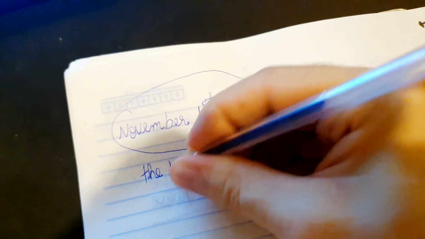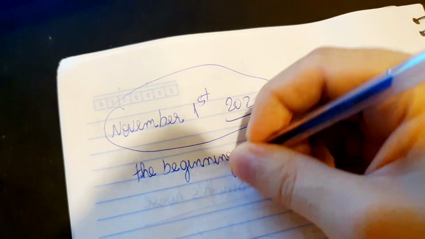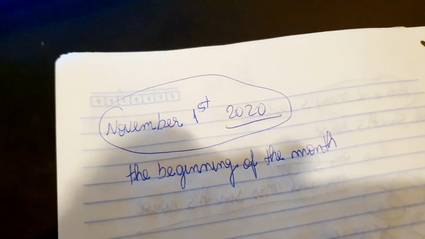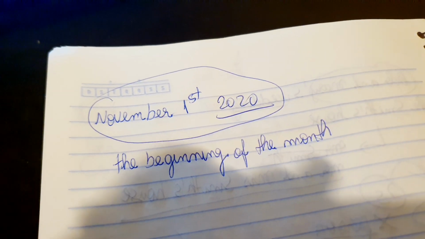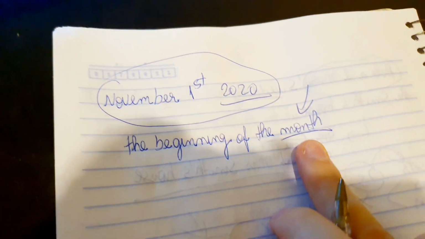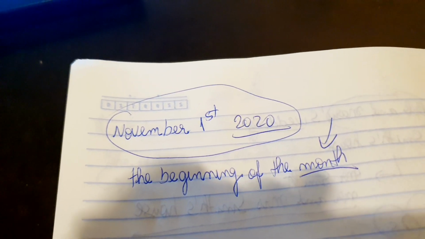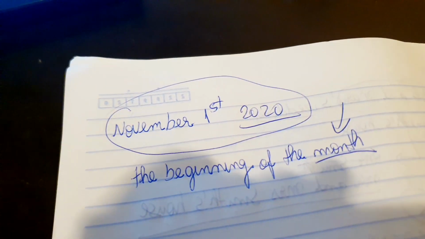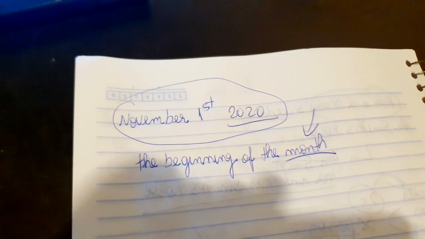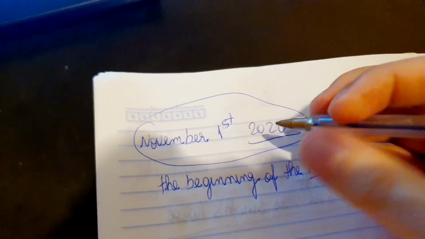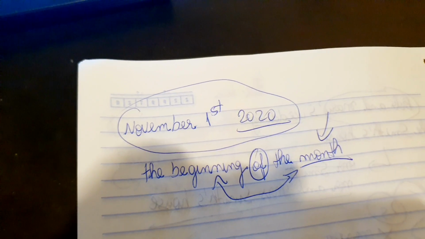So it's already November 1st. It's the beginning of the month. You see? You can't say month's beginning, it's wrong. So you have to say the beginning of the month, because month is not an animal and it's not a person either. So whenever you want to express an idea involving events, things, right? Everything that is not an animal or a person, when you want to establish a relationship between two things, you have to use the preposition of, okay?